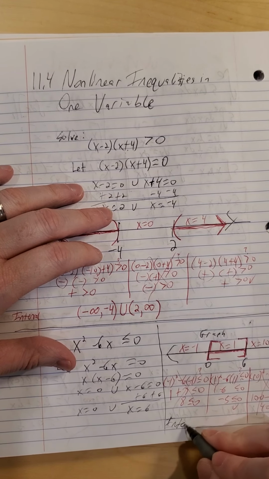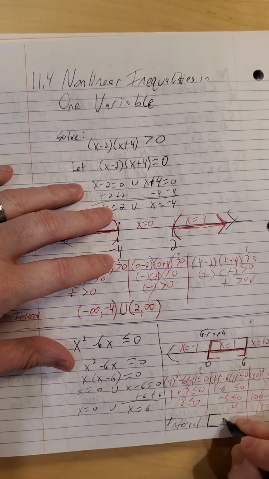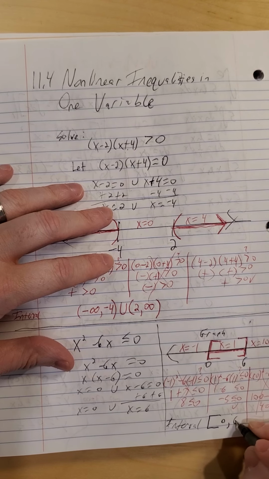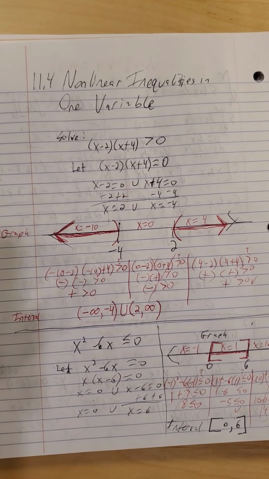And if they want the interval, this time we only have one interval. So from 0 to 6, we're telling the reader that we are allowed to use the endpoints by putting those brackets down.